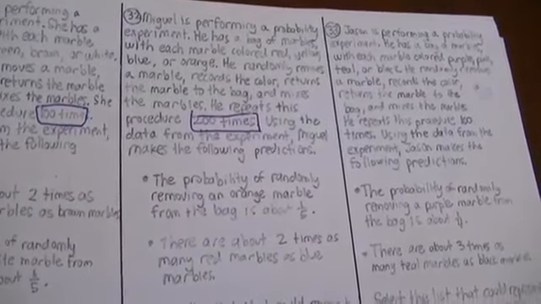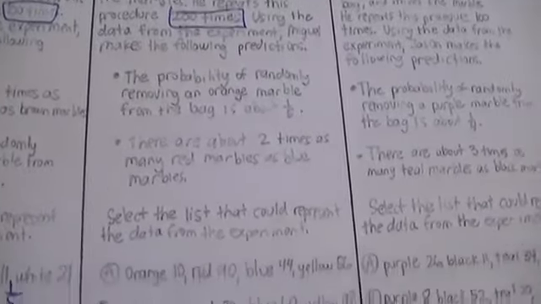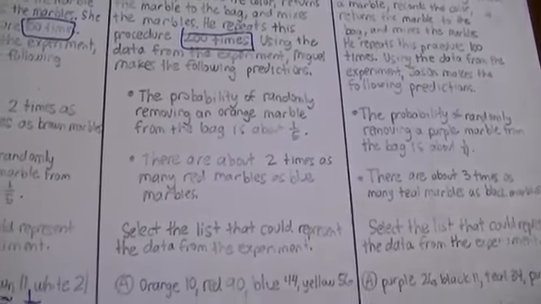Using the data from the experiment, Miguel makes the following predictions. The probability of randomly removing an orange marble from the bag is about 1/5. There are about 2 times as many red marbles as blue marbles. Select the list that could represent that info, or represent this criteria.